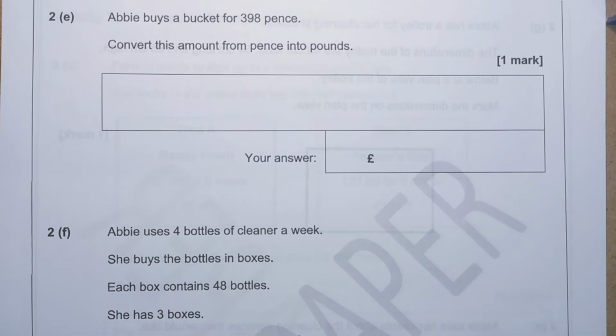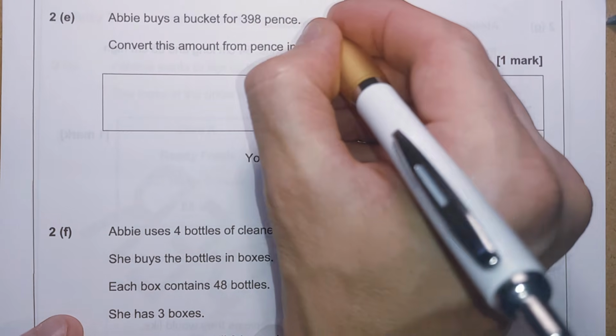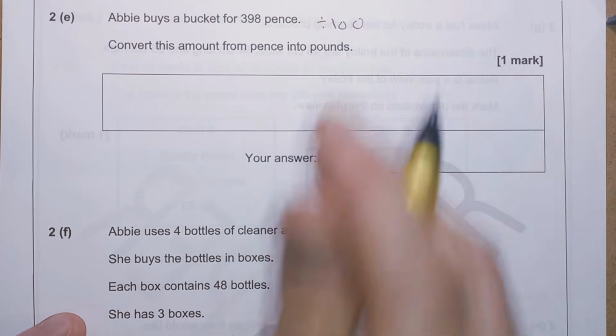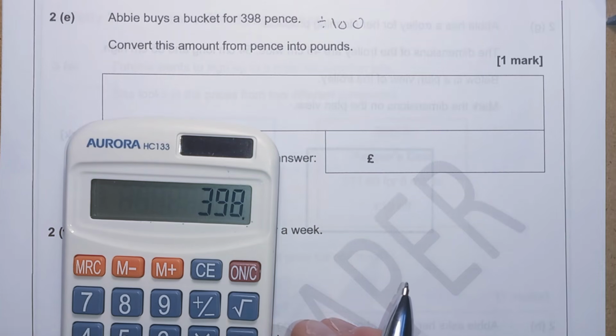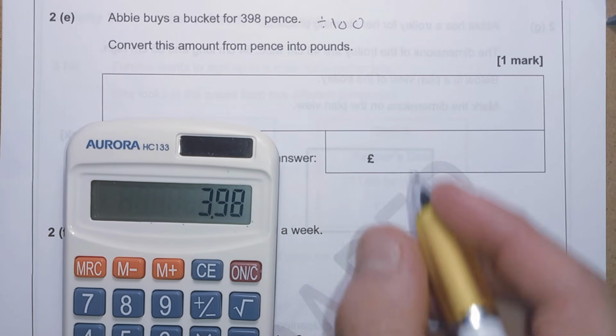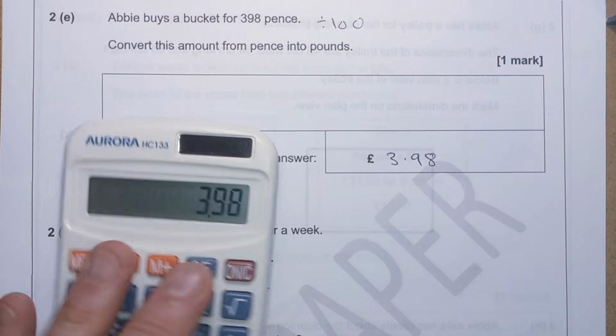Okay, 2E. Abby buys a bucket for 398 pence. Convert this amount from pence into pounds. You might be able to just do it yourself, but you can think, well, there's 100p in a pound, so we do 398 divided by 100, which gives us £3.98.